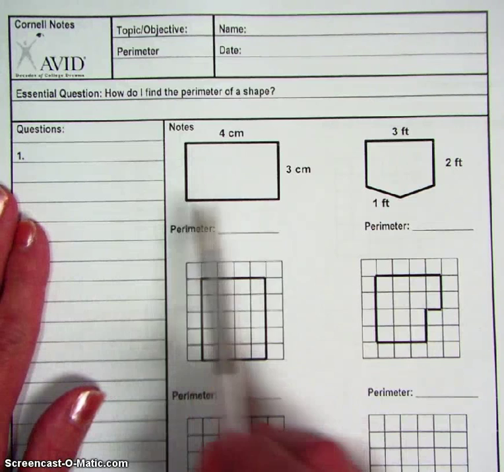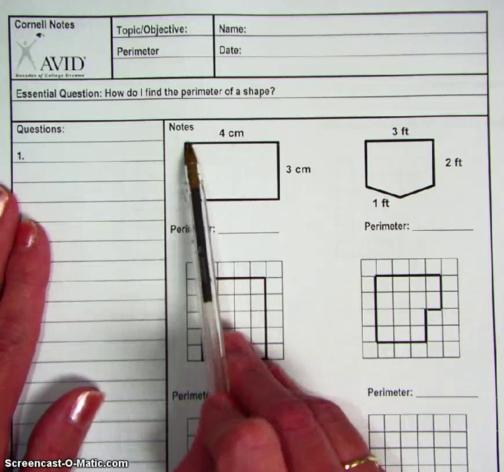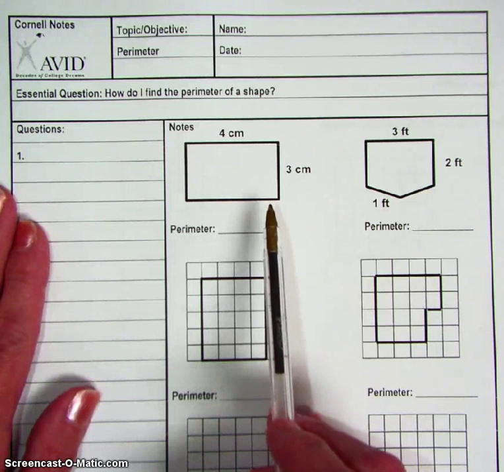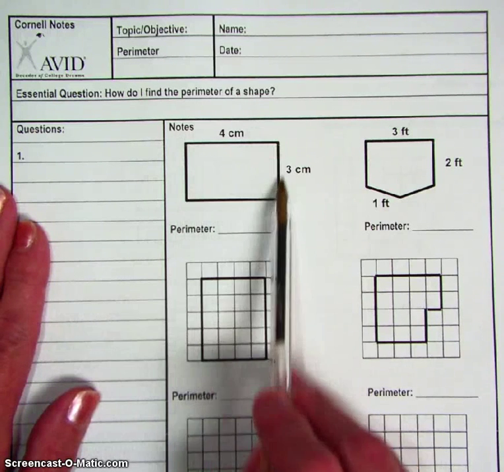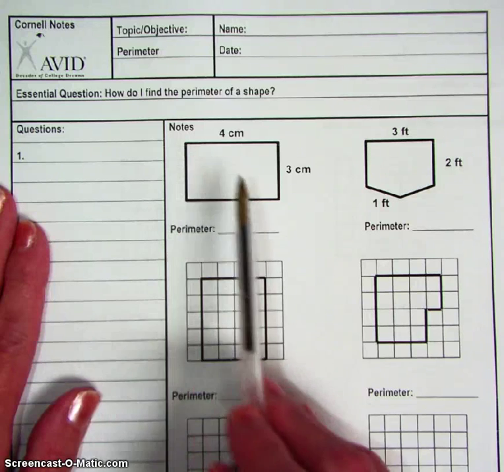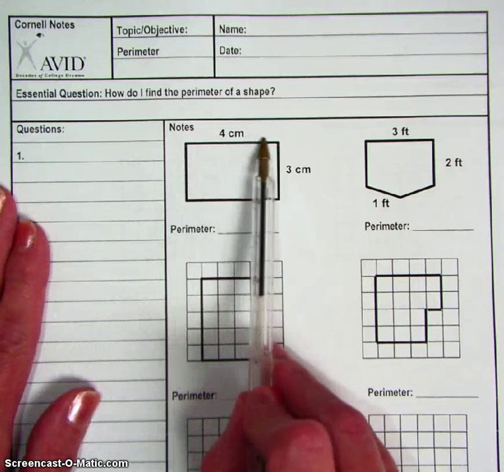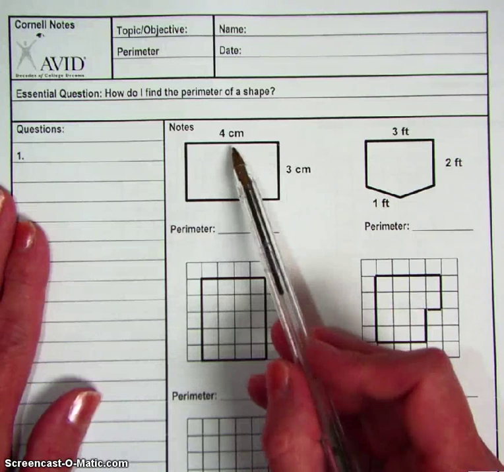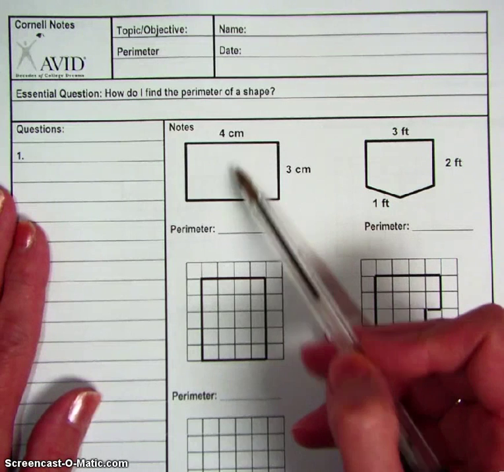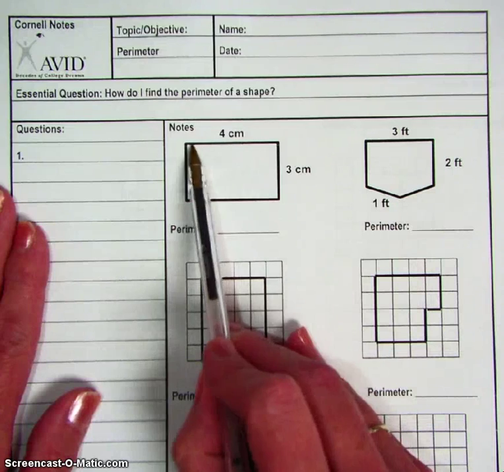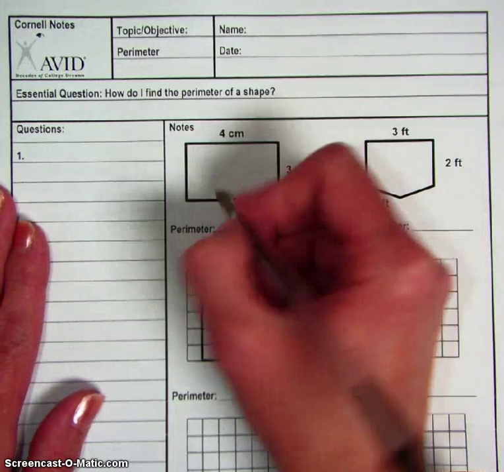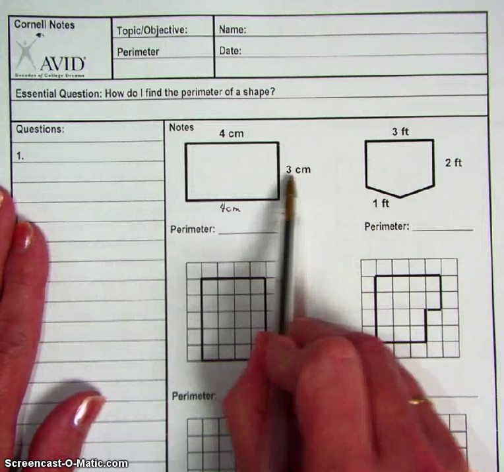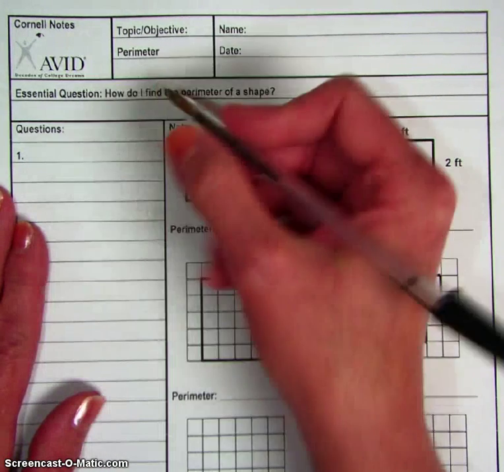With this rectangle, they give us the information of how long different sides are, which is very helpful because when we're finding the perimeter, we are finding the distance around the outside of a shape. So on here we know that this side over here is 4 centimeters and this side is 4 centimeters, and we know that on rectangles the parallel sides are the same size. So we know that this side is 4 centimeters, so this side is also 4 centimeters. This side is 3 centimeters, so we automatically know this is also 3 centimeters.